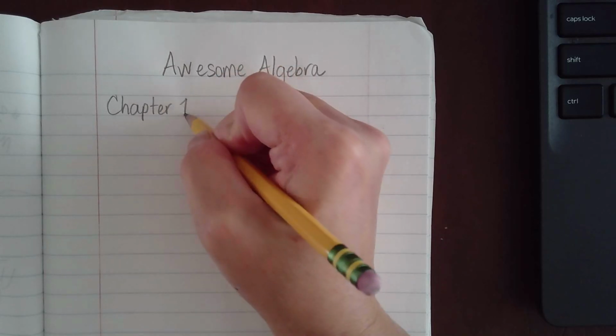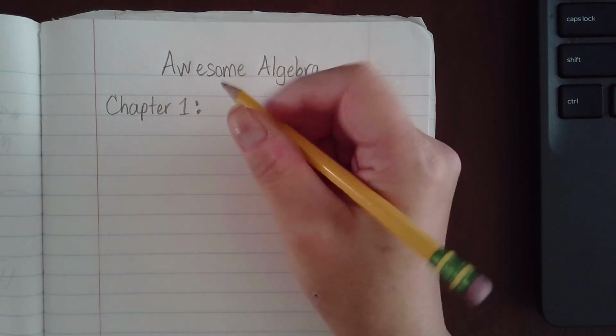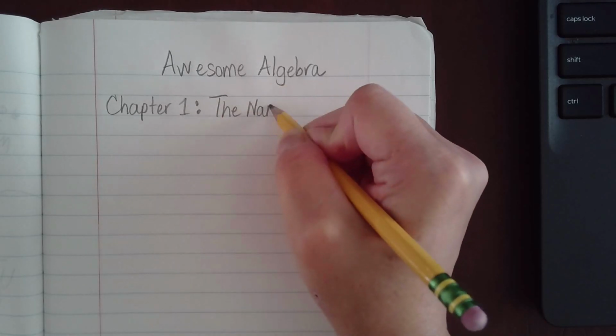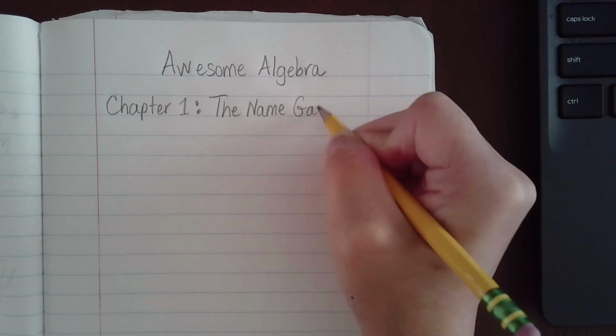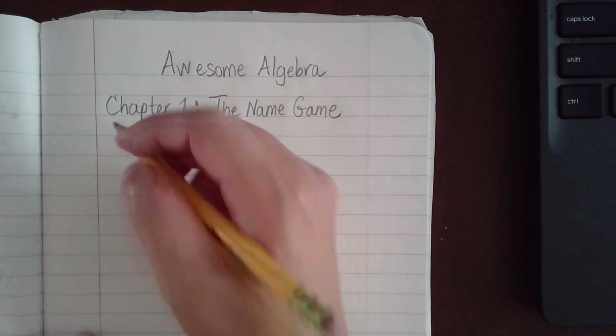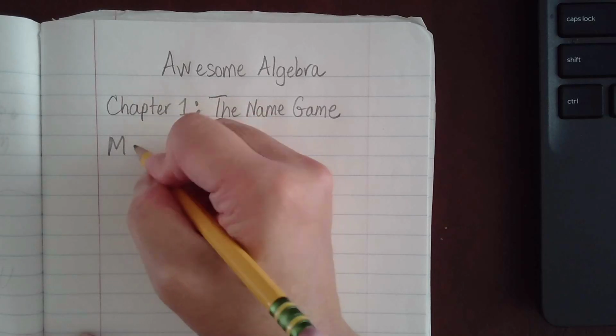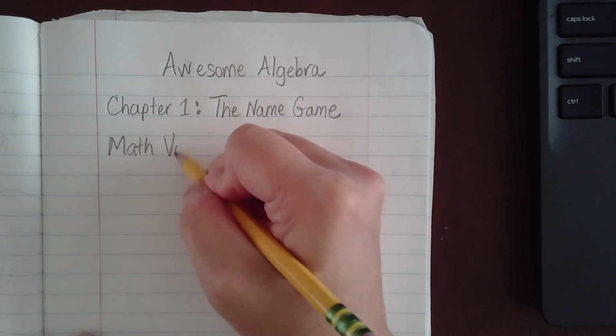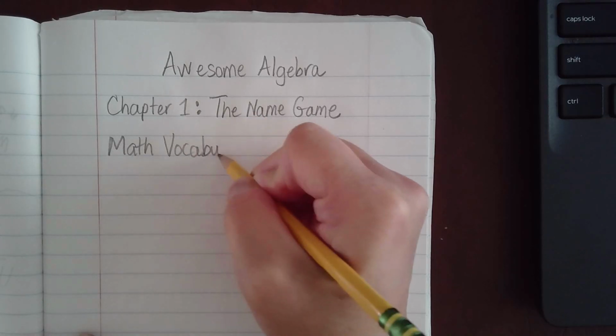I believe there are 3 chapters in this unit, and this particular chapter is called The Name Game, okay? The Name Game. Now, these are going to be key vocabulary words. They're going to be very important for you to understand because I'm going to be referencing them quite a bit during the unit with the lessons that you're doing. Okay, so we're going to write math vocabulary.